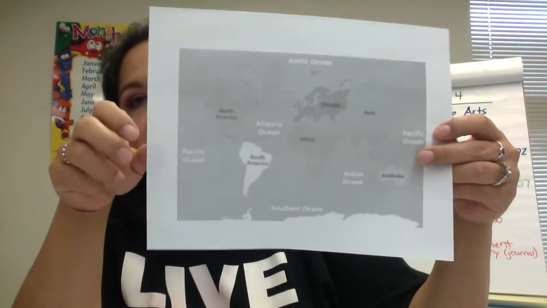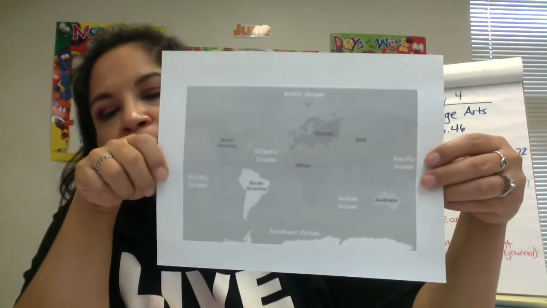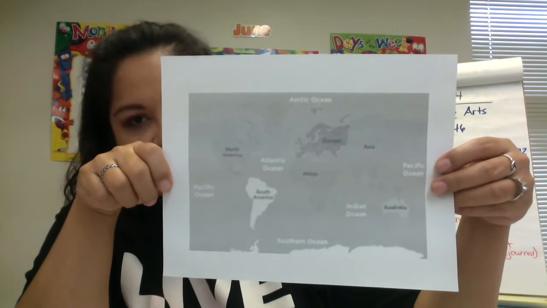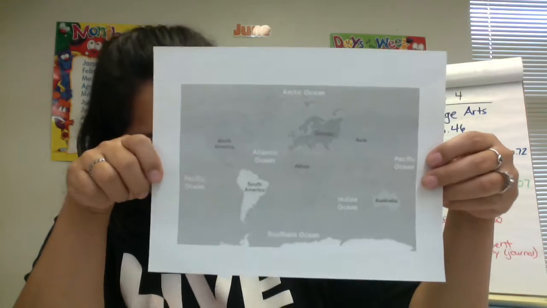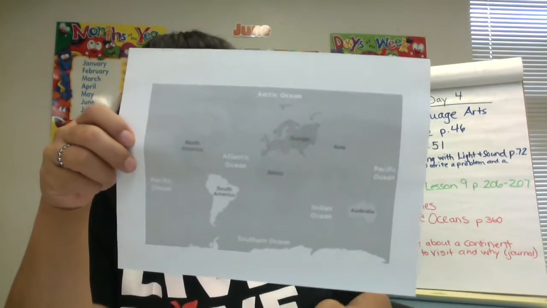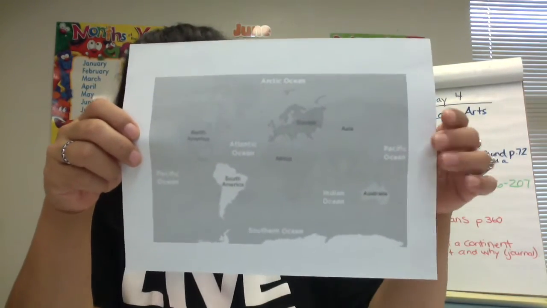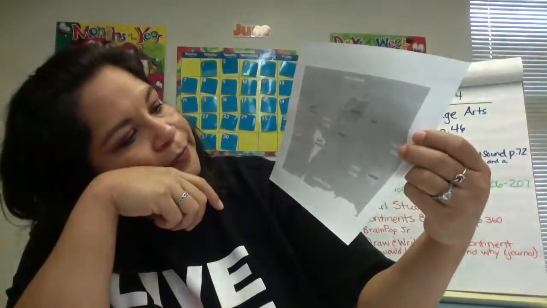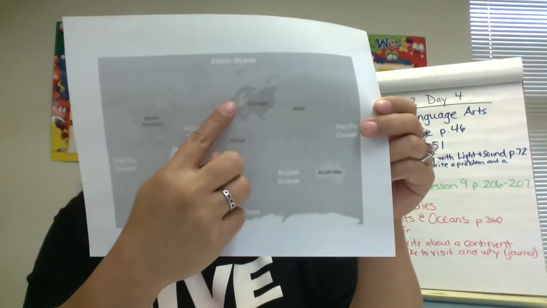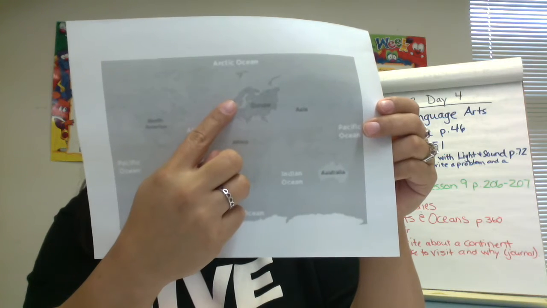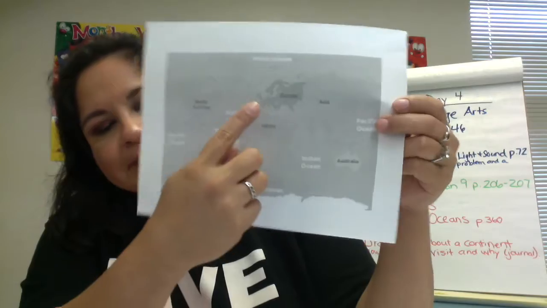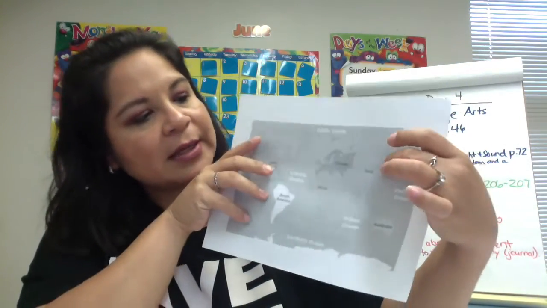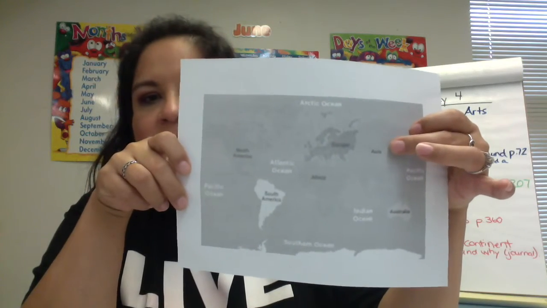Okay, it also is the home of the Nile River, which is the longest river that there is, and it is very important because this is how people travel. Okay, then we have Europe, which is up here, and Europe is known for having the Appalachian Mountains, so it has a lot of mountains, right?